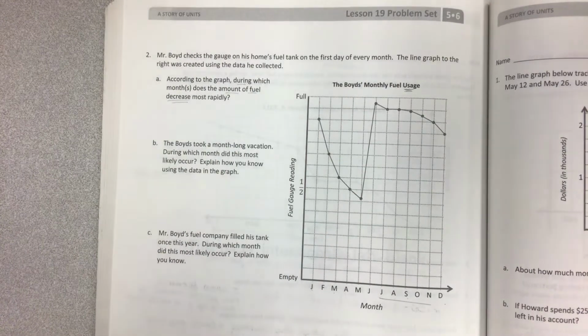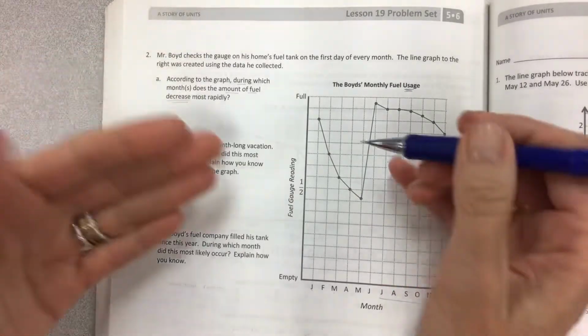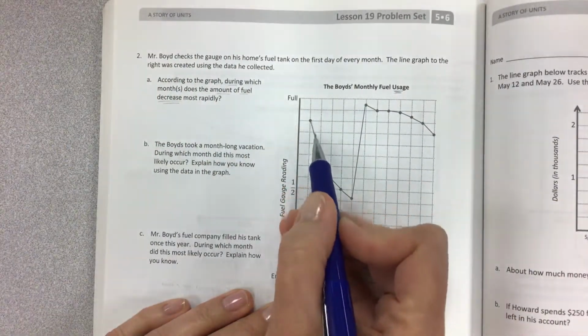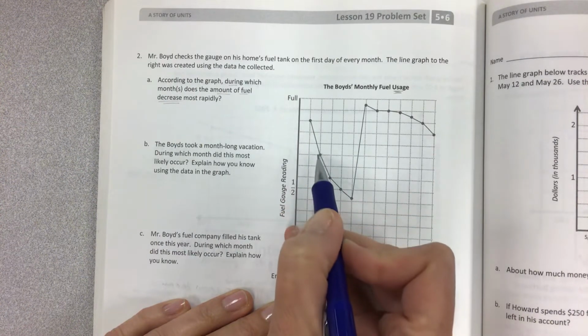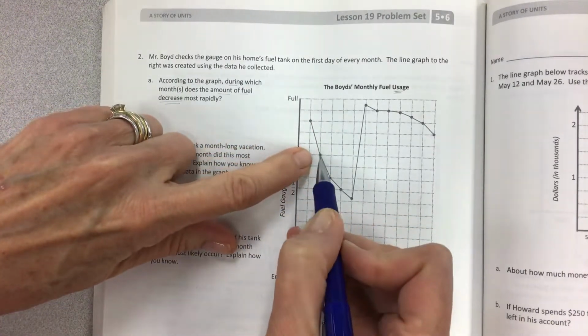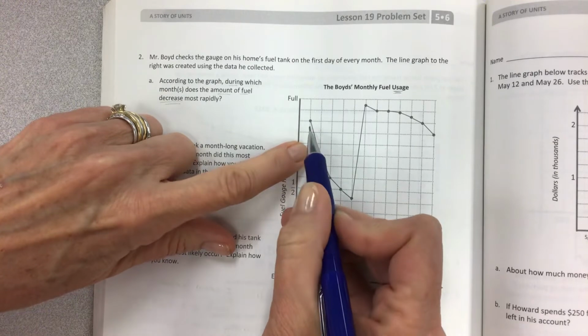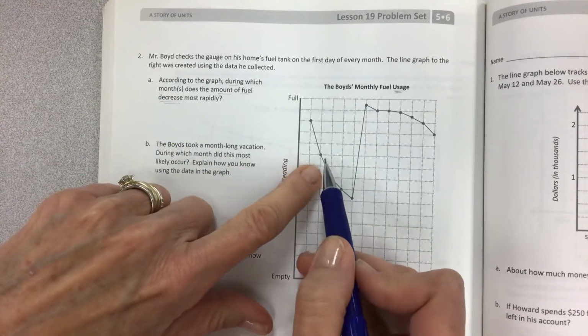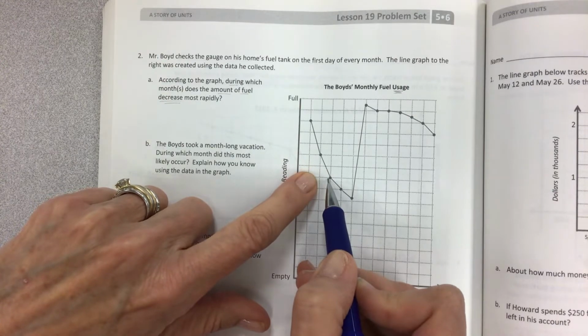We don't have any real statistics here. We're just saying which lines go down. Well, this line goes down from here to here. I would say that is the most rapid because in 1 month it went down 3 units. In this next month it went down 2 units.